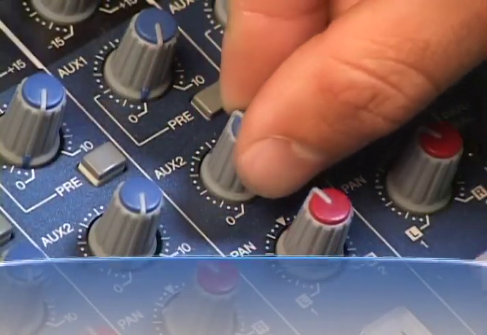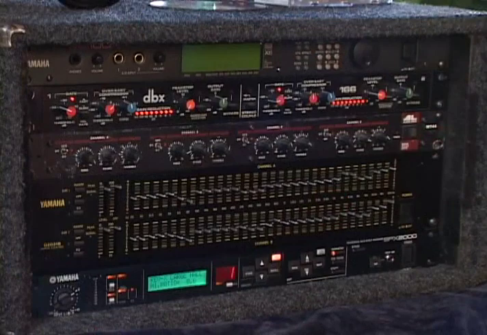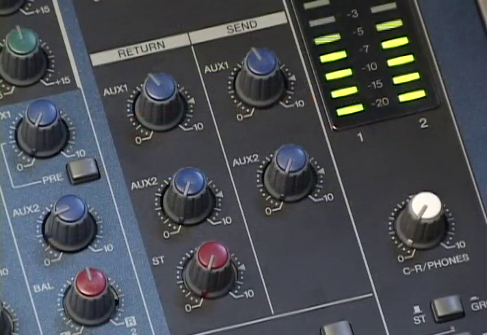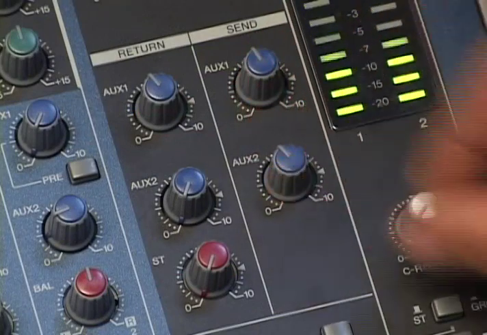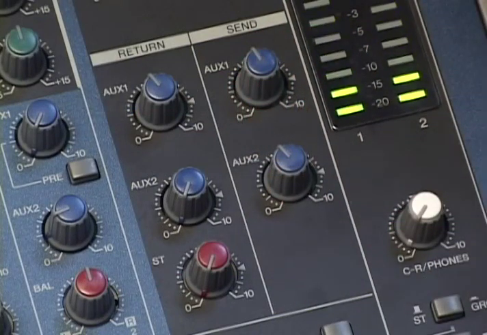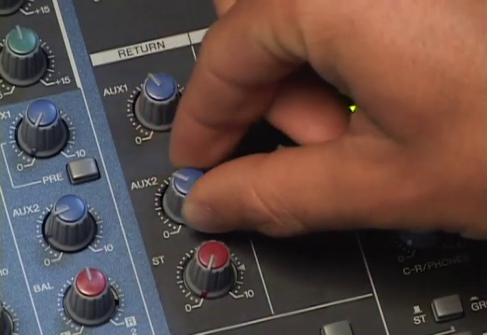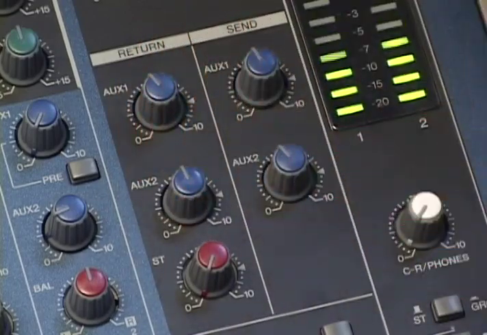Aux 2 here is set to post fade, so this is a bus you'd normally use for the external effects processor. Again, the aux 2 send control governs the strength of signal going into the effects processor, and aux 2 return the strength of affected signal coming back to be added into the main mix.